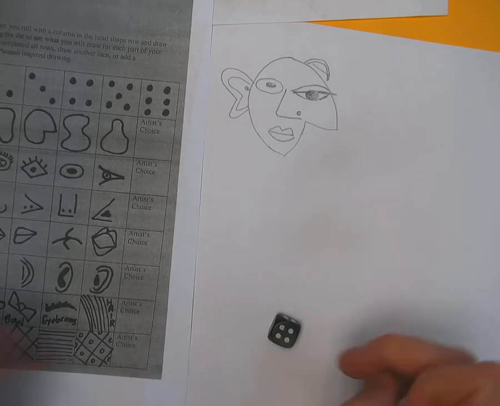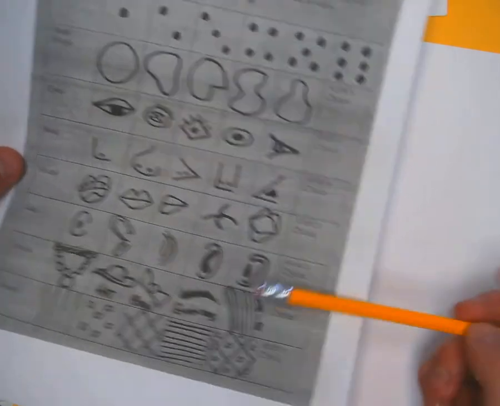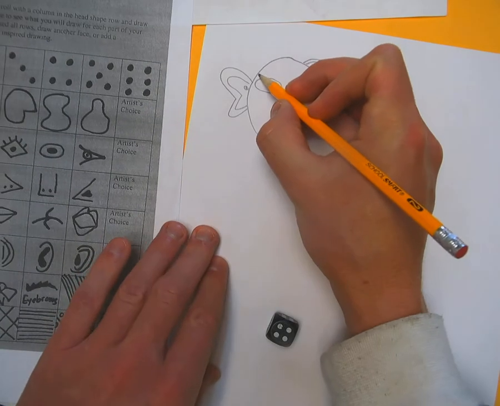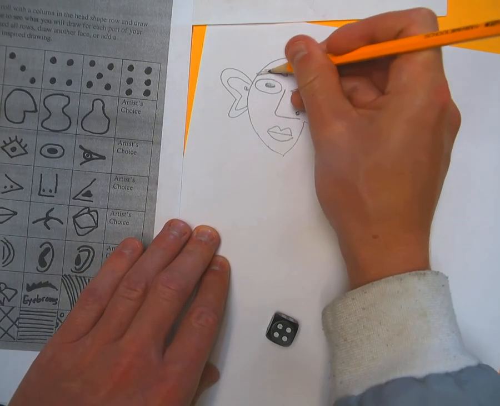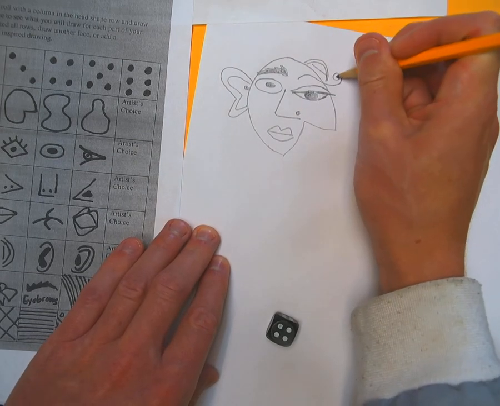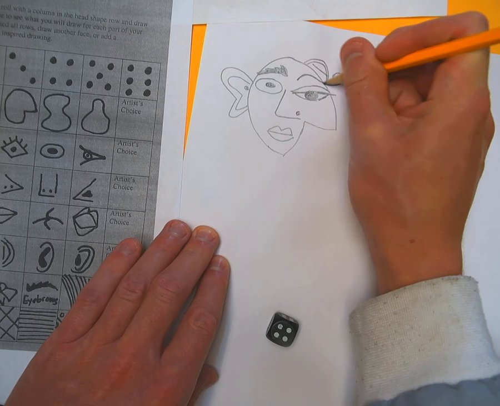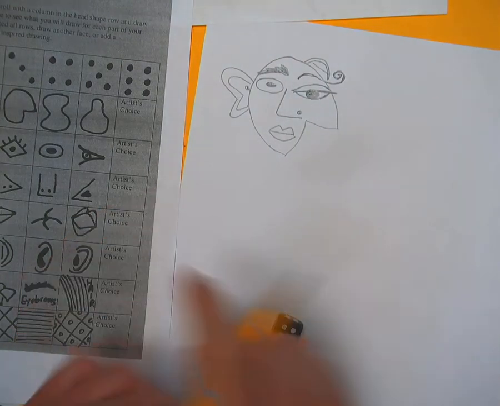For the details, I rolled a 4. So I got eyebrows as my accessory. So maybe I'll do an eyebrow here. Maybe I'll do a different kind of eyebrow with a spiral on it for this side. So different eyes, different eyebrows, very abstract.